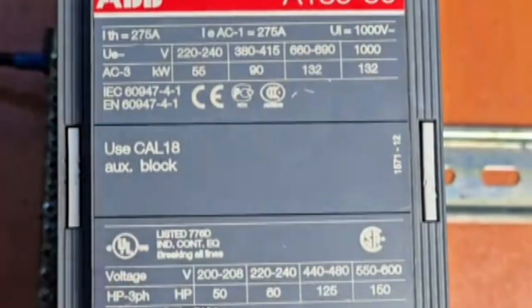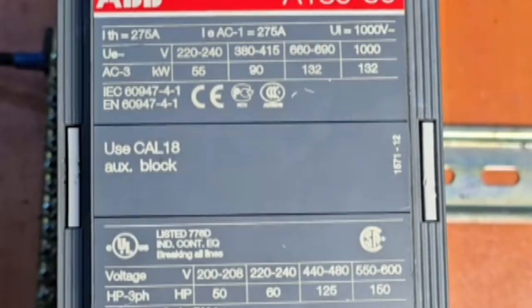Coming down here, we have this other table here, which is provided by the Underwriters Laboratory. And this one gives us the specifications in case our load is rated in horsepower. These are 3-phase voltages, different 3-phase voltages, and then of course different horsepower ratings that this contactor can handle. For example, when we have 200 to 208 3-phase voltage, this can handle 50 horsepower.